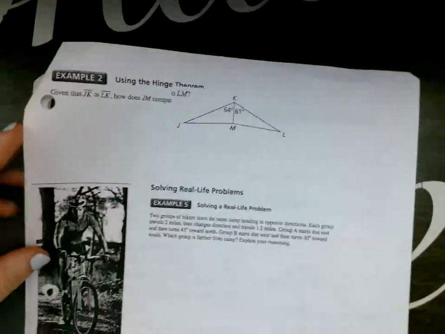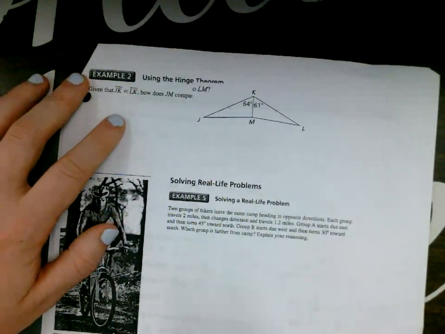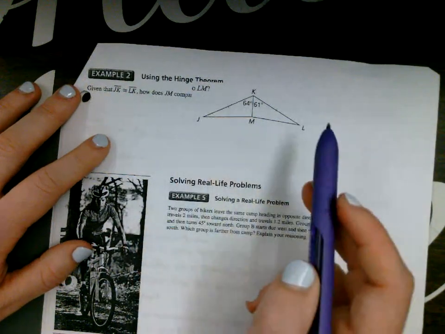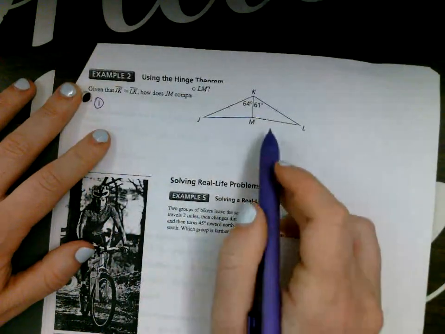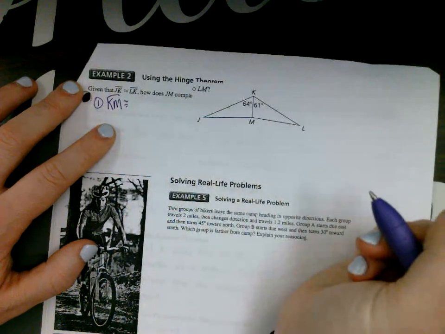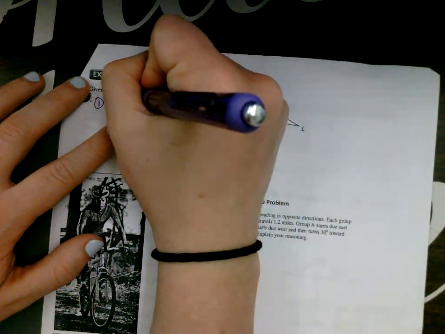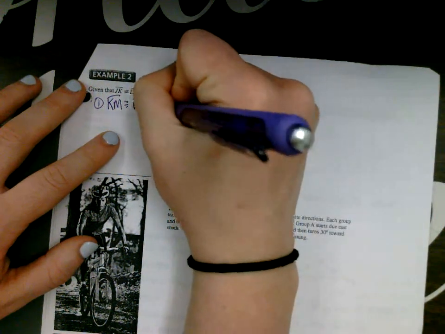Okay, so then, like I said in example 2, we are given that segment JK is congruent to segment LK. How does JM compare? That should say LM. Okay, so here's my one side. So I'm going to label it the same way. I know that KM is congruent to KM, again by reflexive.